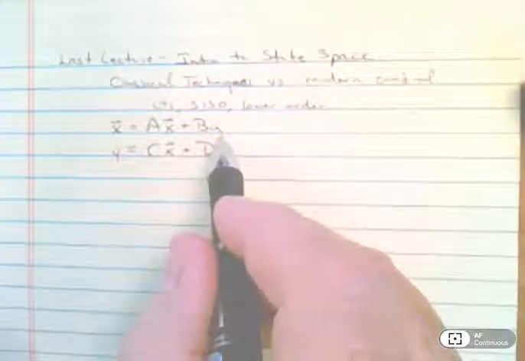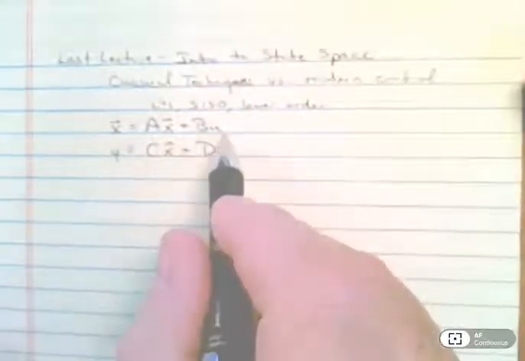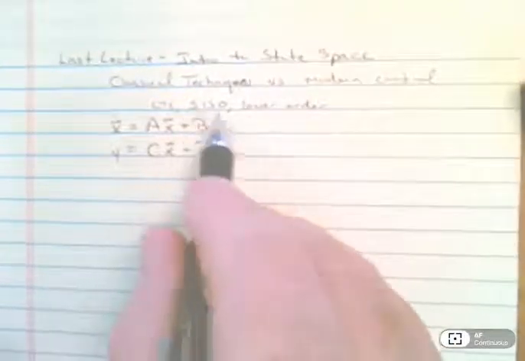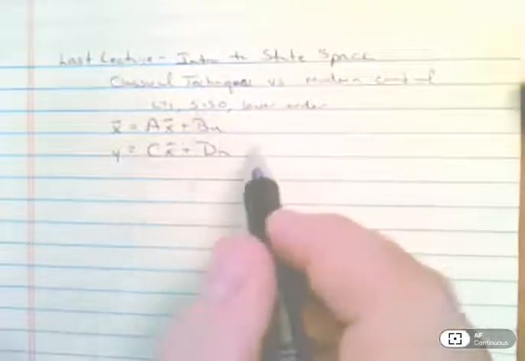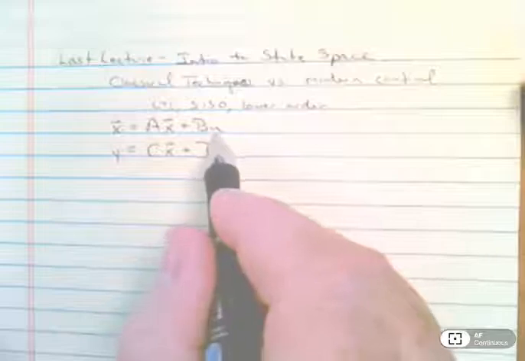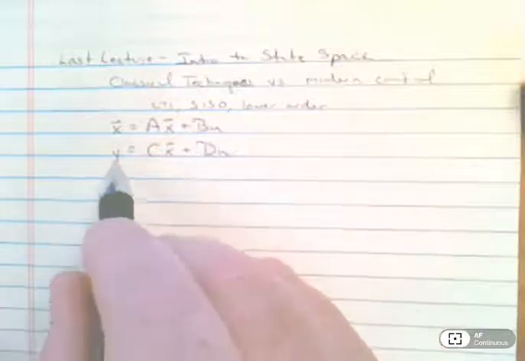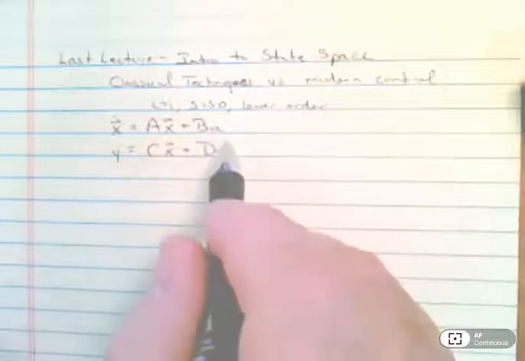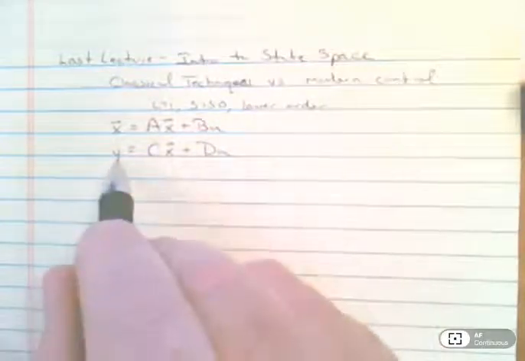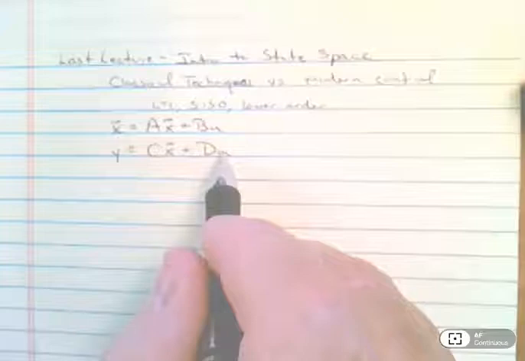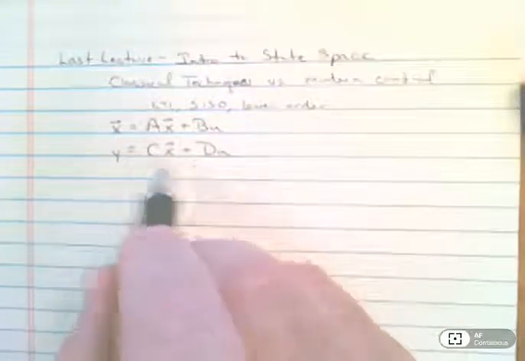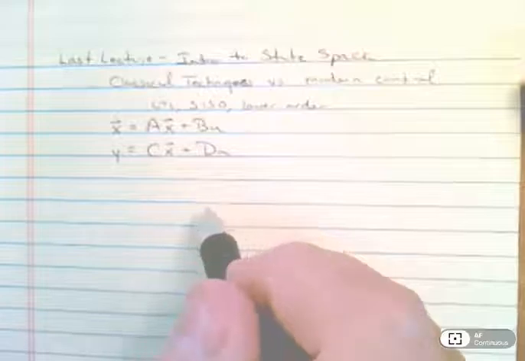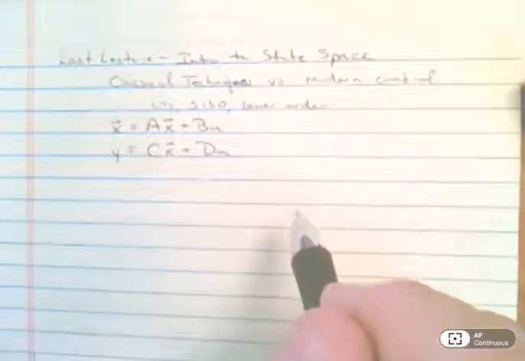We've been used to having u and y be scalars, but that was in the SISO world, the single input, single output world. So if it was a single input, u would be a scalar. Single output, y would be a scalar. But these can now become column vectors as well, depending upon how many inputs or outputs there are. And then based on the order of the system and the number of inputs and outputs, B, C, and D have to take on the dimensions that make sense in terms of computing the equations.